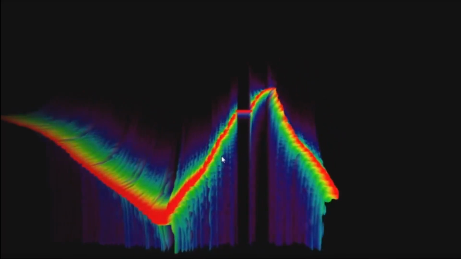We can apply the same idea to images. Take a black and white checkerboard. It changes rapidly between black and white, which makes it a high-frequency pattern. Now imagine a smooth gradient fading from white on the left to black on the right. That's a low-frequency pattern because it changes gradually.